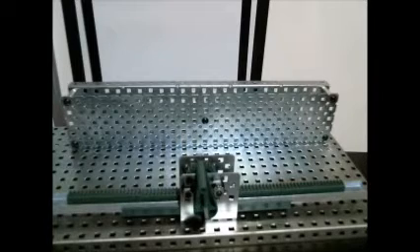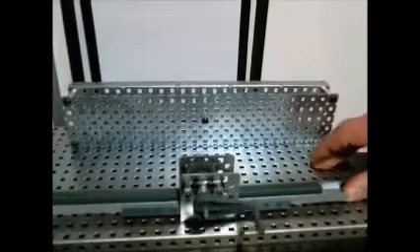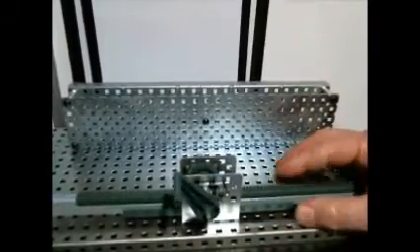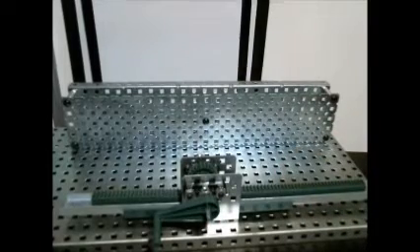And the last one is, is the direction of travel reversible? So if we push on the rack, does the input move? All right. Okay, that's our first one.